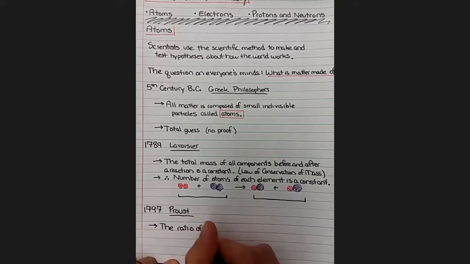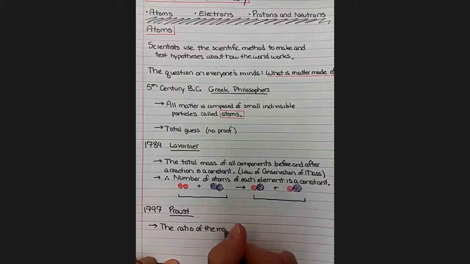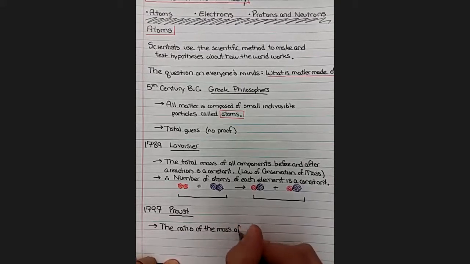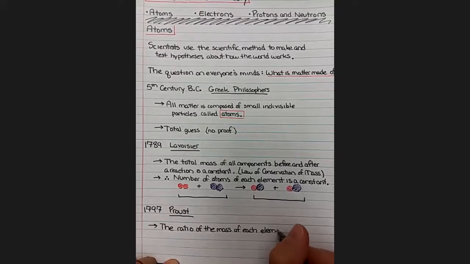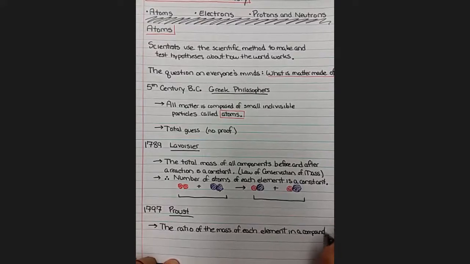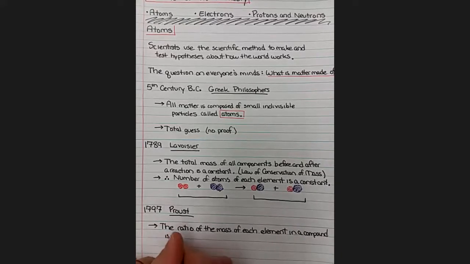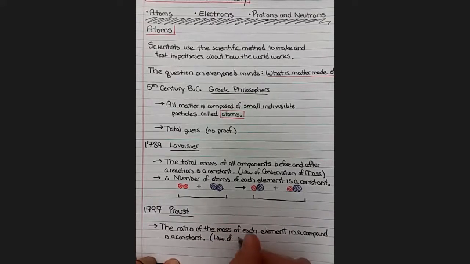So the ratio of the mass of each element in a compound is a constant. And this one is formally called the law of constant composition.